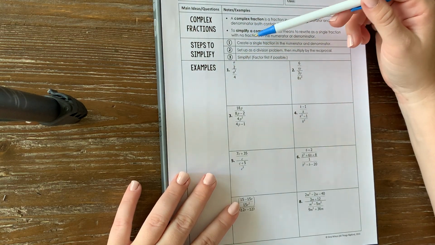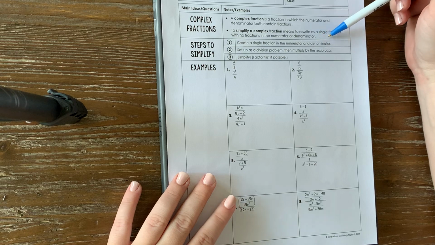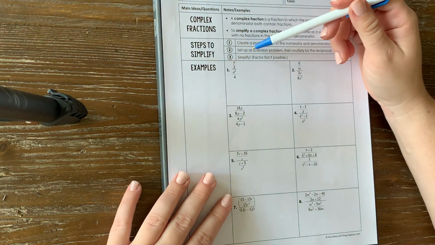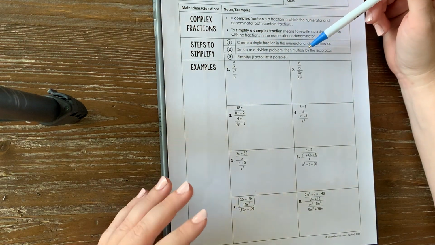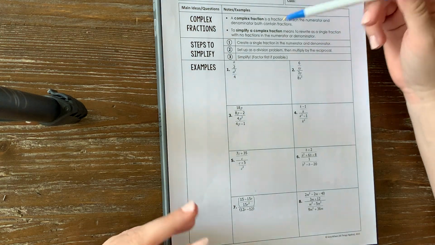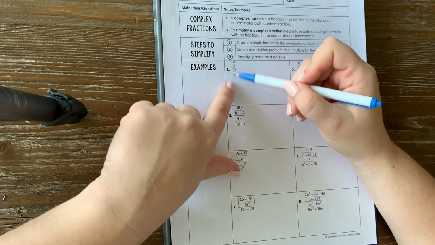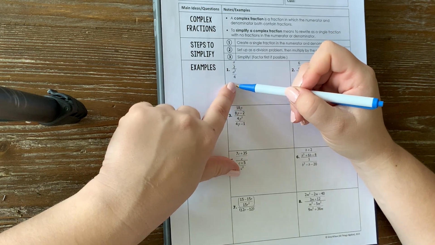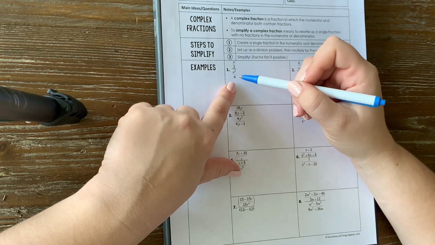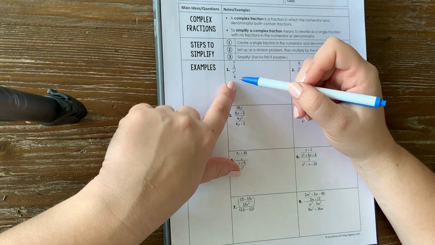So the first thing you want to do is create a single fraction in the numerator and denominator. So you set up as a division problem, then multiply by the reciprocal, simplify, factor first if possible. Okay, so this is already in division format. So remember, you can't divide fractions, so instead you multiply by the reciprocal.